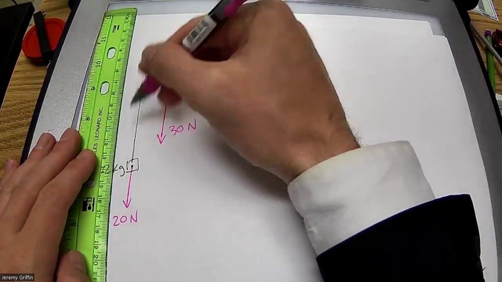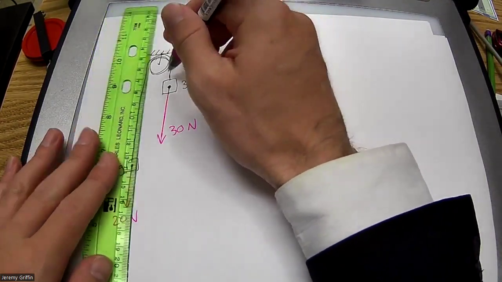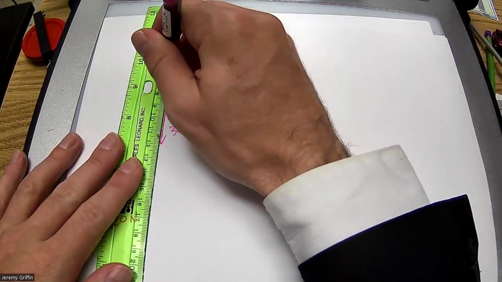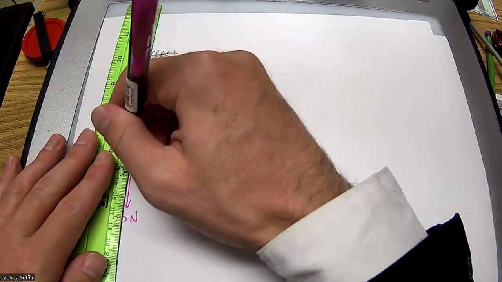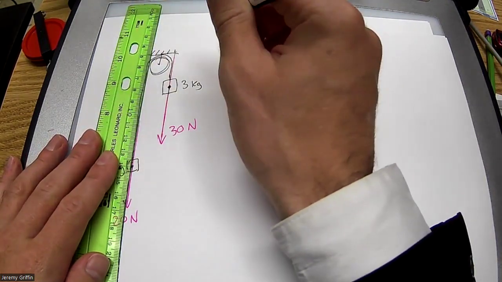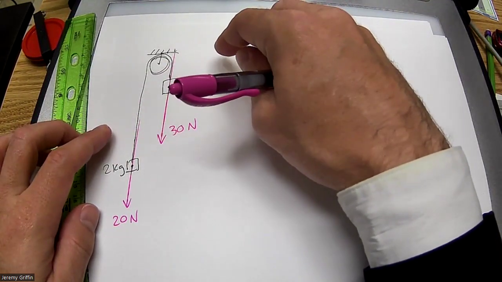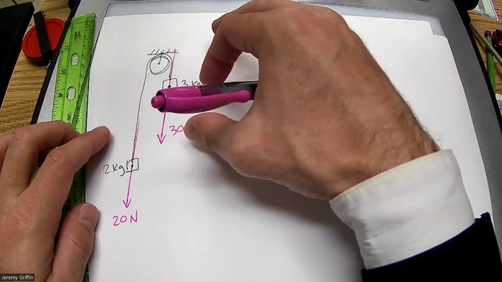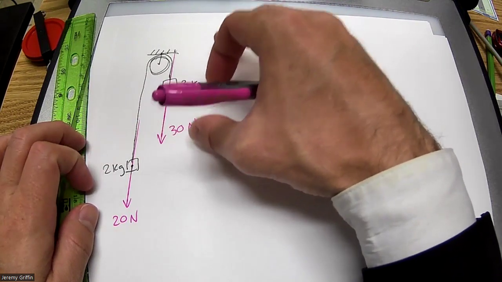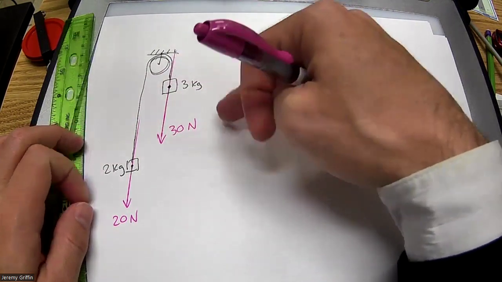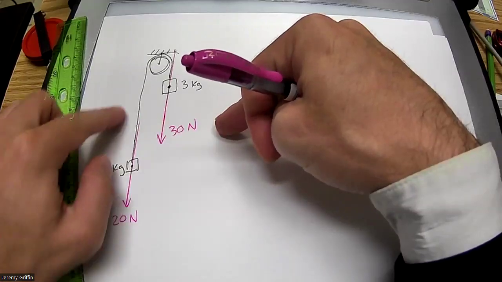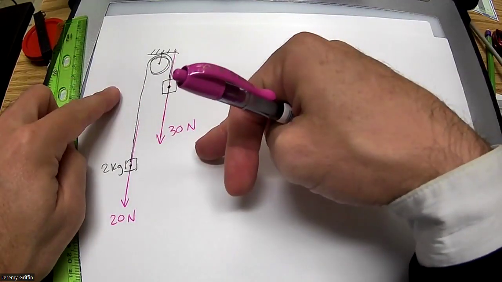So I think there's some tension in the string. Now, is the tension pulling back on the 3 kilograms and also pulling up on the 2 kilograms? I guess it's pulling up on both of them, really, right? Do you guys think that the net force on the 3 kilogram guy is overall downward and the net force on 2 kilograms is overall upward? One's going down, one's going up. Yep.